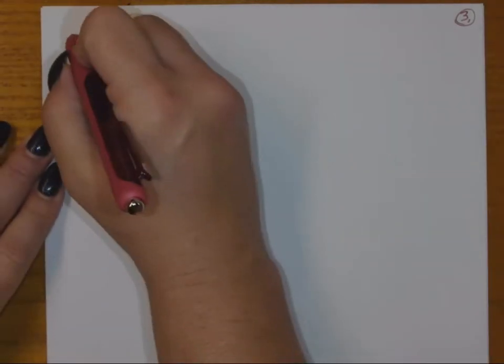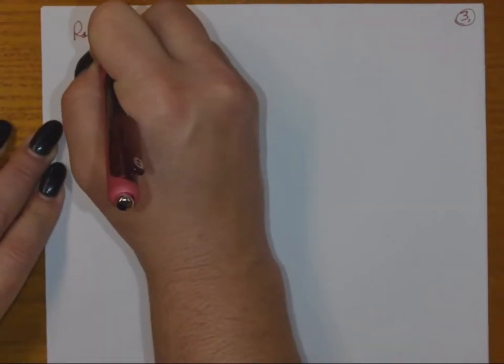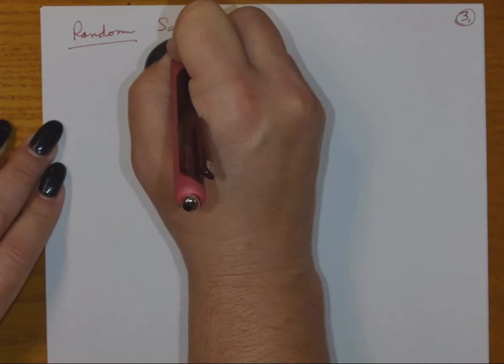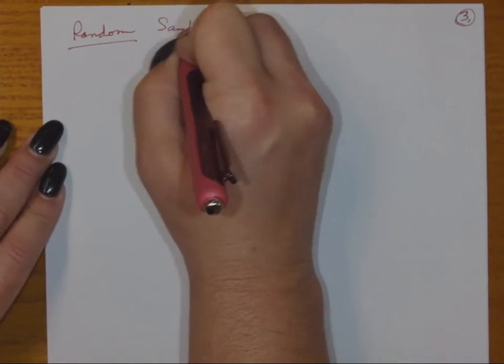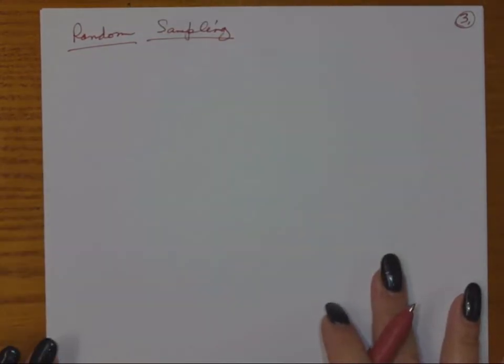Let's get on with this. Let's talk about these sampling methods. One of the ones that you have probably heard a lot of times is you want a random sample. Random sampling. And that is true. A random sampling is probably the most utilized one possible.